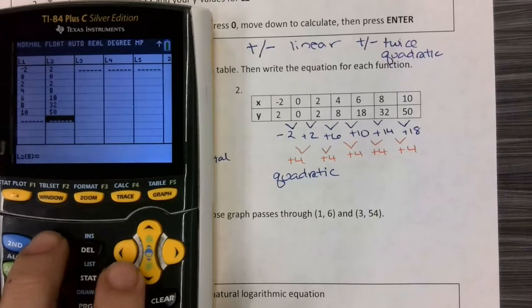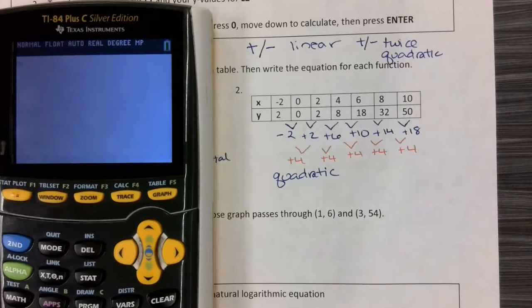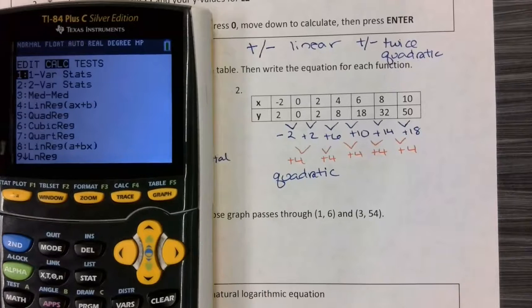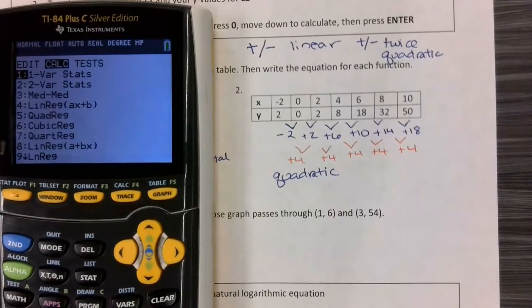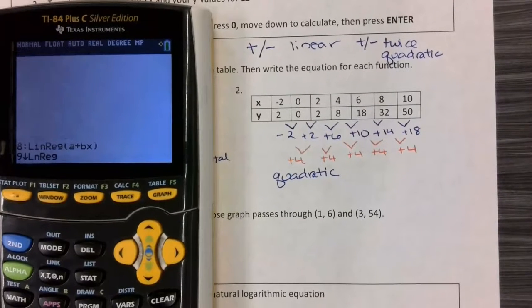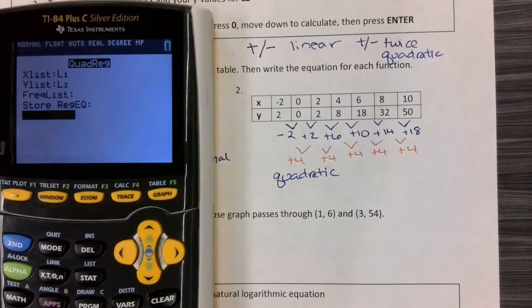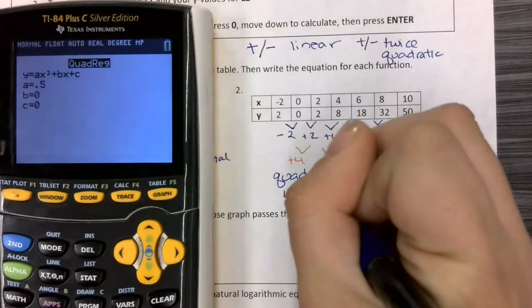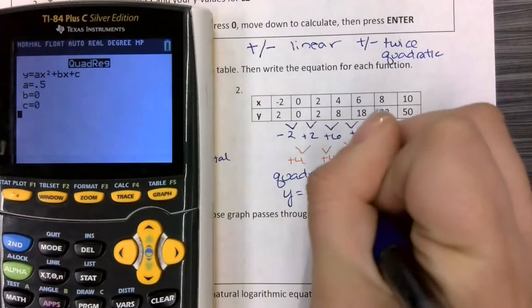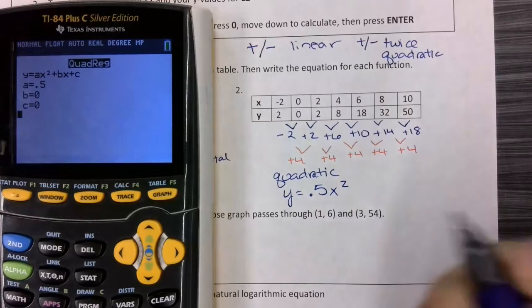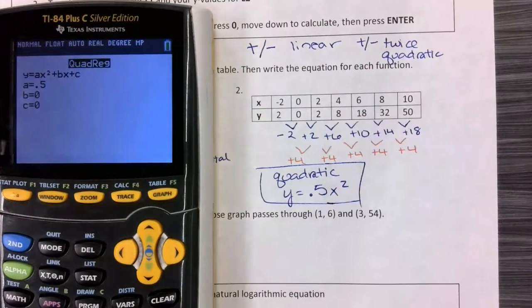So I go, number 2. I go second mode, and then I press stat, I arrow over to calc. This time, since we said it's quadratic, should I be picking exponential? No. Which one should I pick? Quadratic. 5 for quadratic. This is y equals 0.5 x squared. Why don't I fill in for B and C?